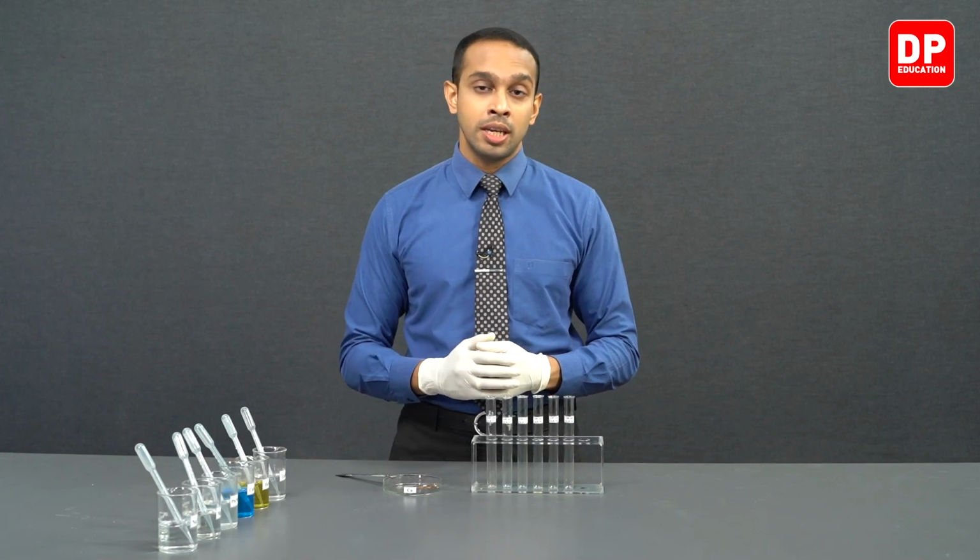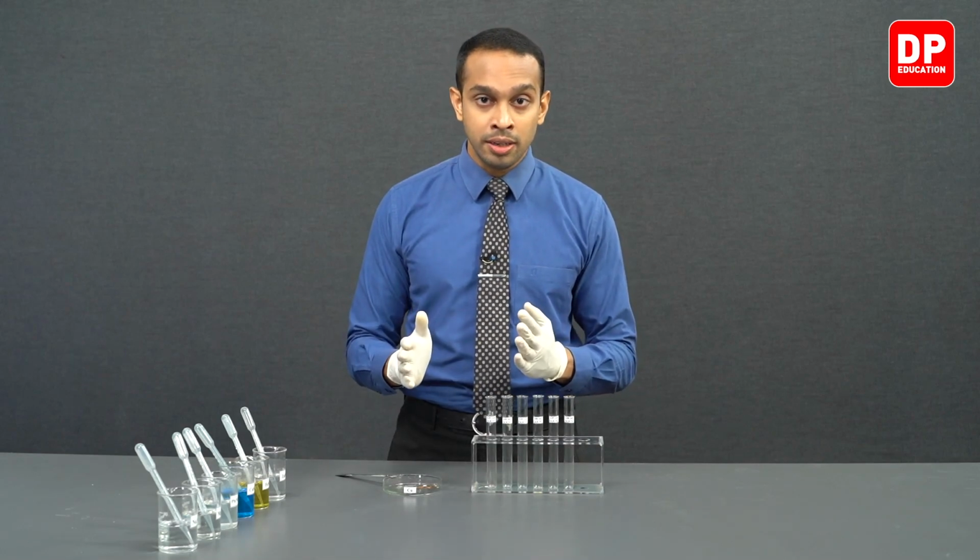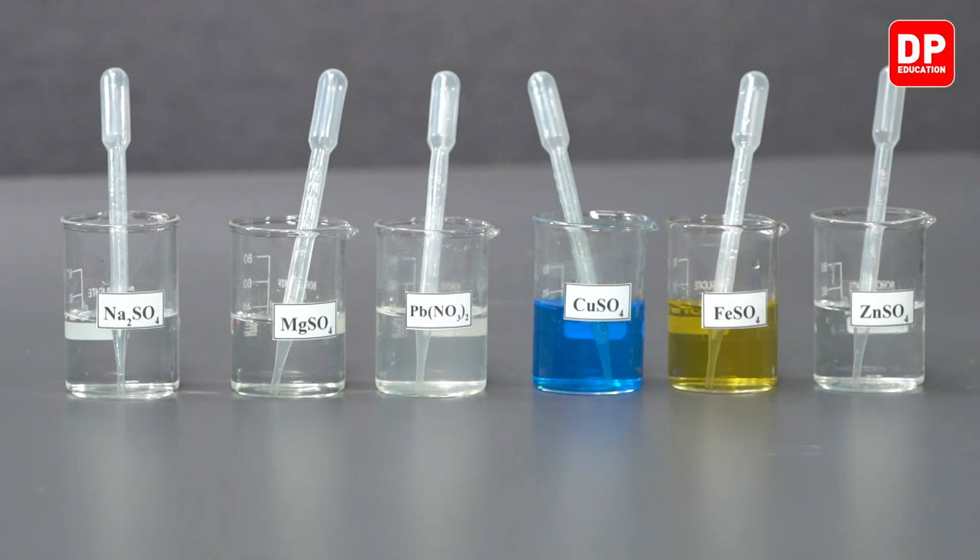Zinc sulfate contains zinc 2+ metal ion, ferrous sulfate contains Fe2+ metal ion, copper sulfate contains Cu2+ metal ion, lead nitrate contains Pb2+ or lead 2+ metal ion, magnesium sulfate contains magnesium 2+ metal ion, and finally sodium sulfate contains sodium 1+ metal ions.